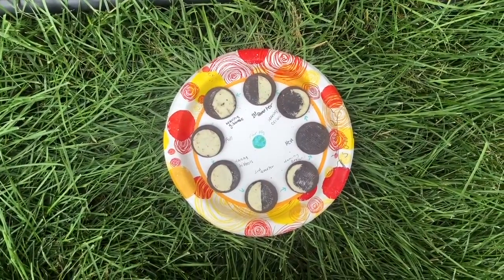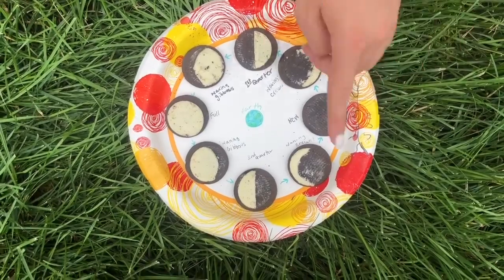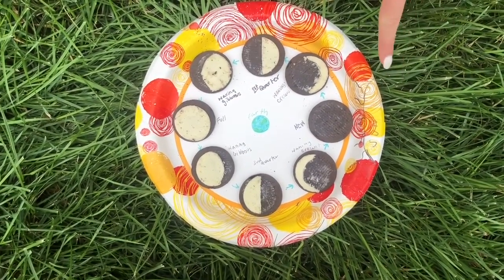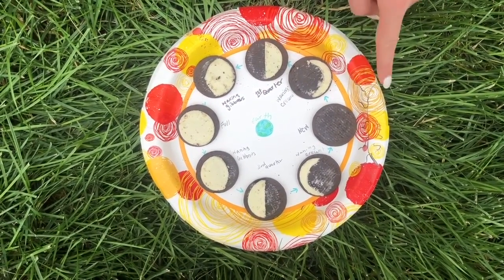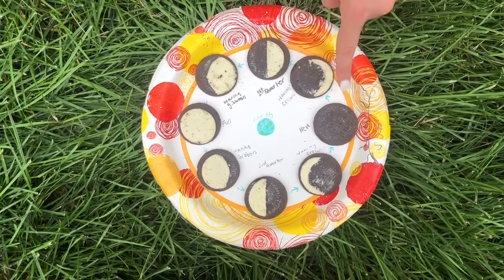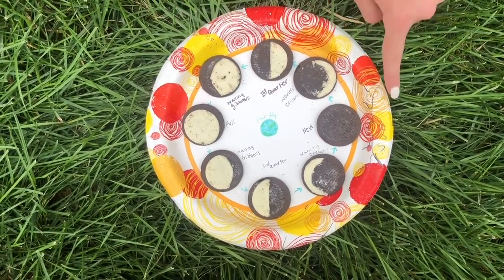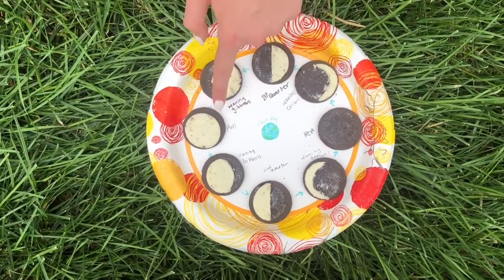This is a visual of how we see the moon throughout the month. Here's the sun, and here's the Earth. Notice when the moon is directly between the sun and the Earth, we can't see the moon at all. It's completely dark. But when the moon is on this side of the Earth, opposite of the sun, we can see a full moon.